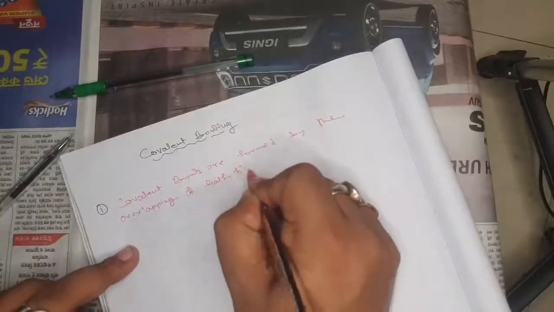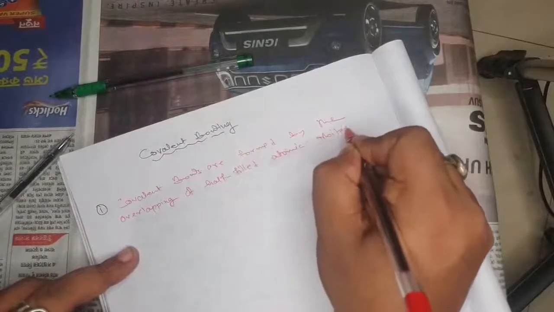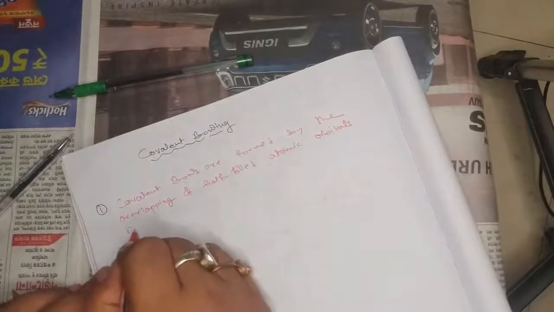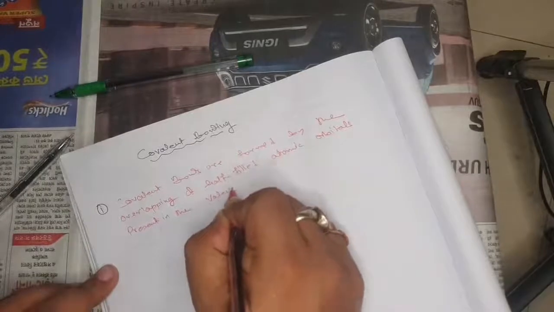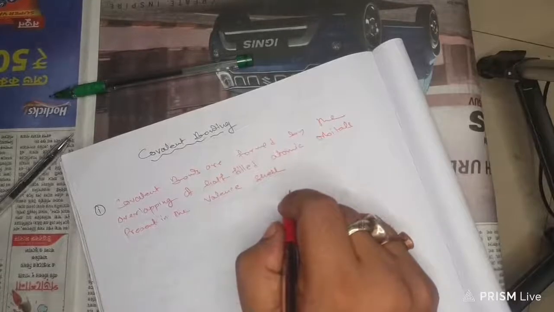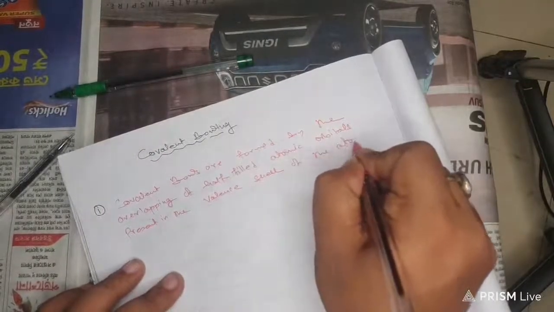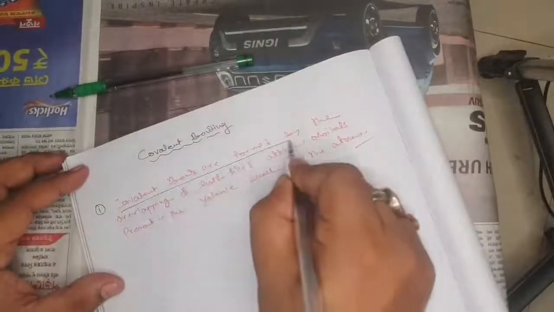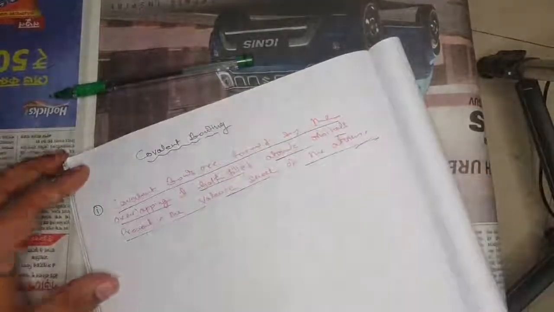Half-filled atomic orbitals present in the valence shell of the atoms. Okay, so if we analyze these statements, covalent bonds are formed by the overlapping of half-filled atomic orbitals present in the valence shell of the atoms.